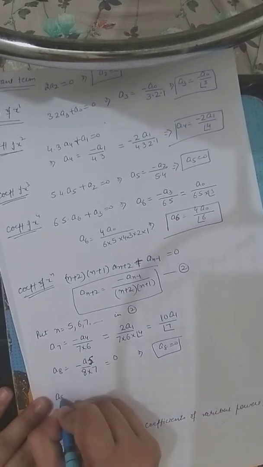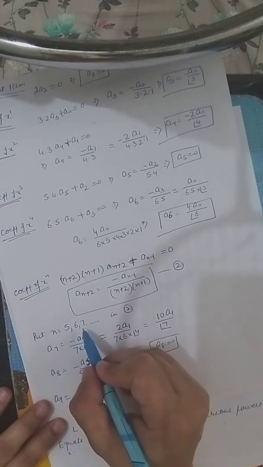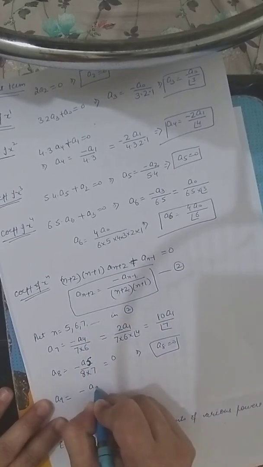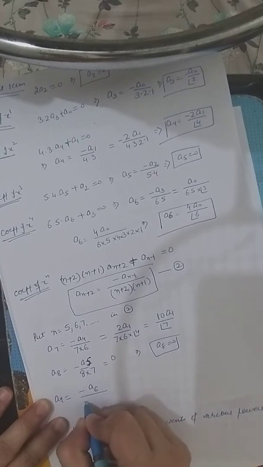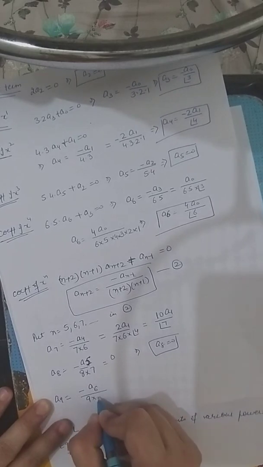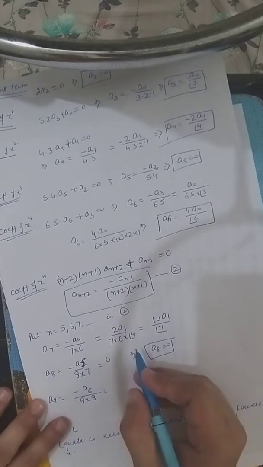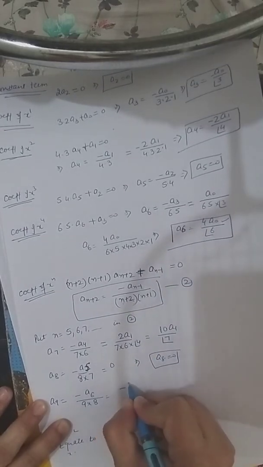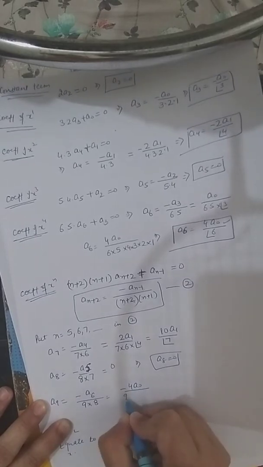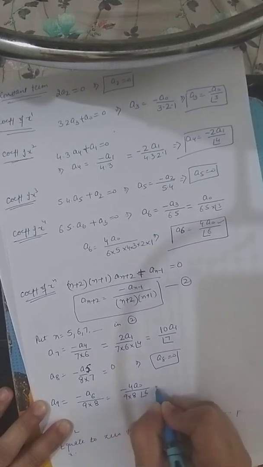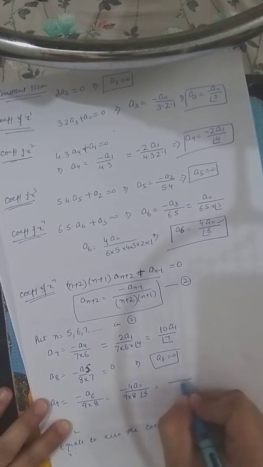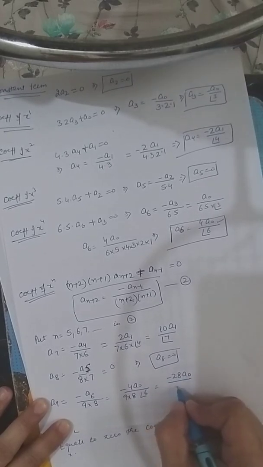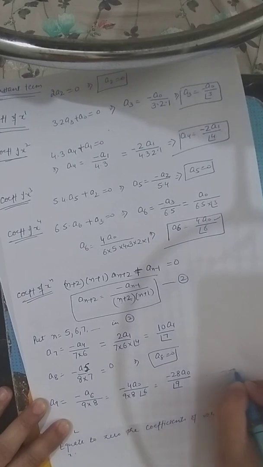Next a9, that means n equal to 7: minus a7 minus 1, 6, 7 plus 2 is 9, 7 plus 1 is 8, and a6 is 4a0. This will give you minus 4a0 over 9 8 6 factorial. Now here 7 is missing, minus 28 a0 over 9 factorial, and so on.